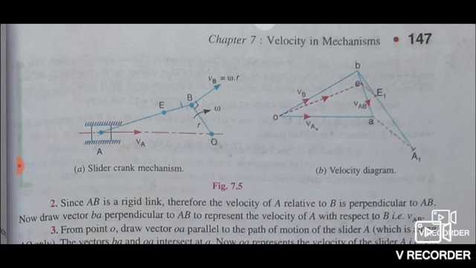Therefore, the velocity of B, that is Vb, is known in magnitude and direction. The slider reciprocates along the line of stroke AO. The velocity of slider A, that is Va, may be determined by relative velocity method as discussed below.